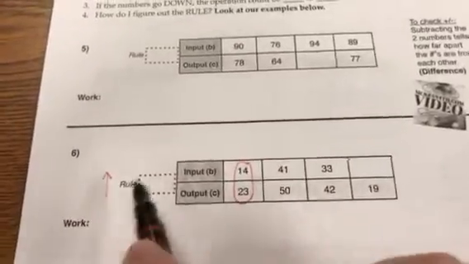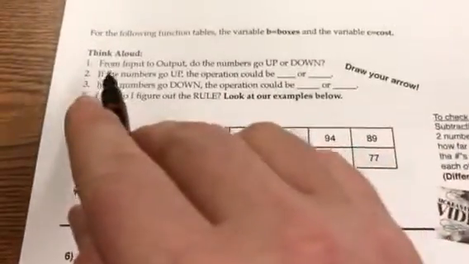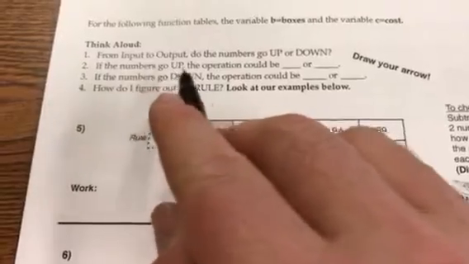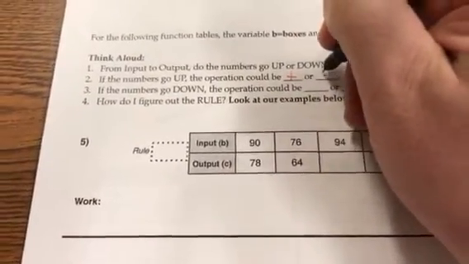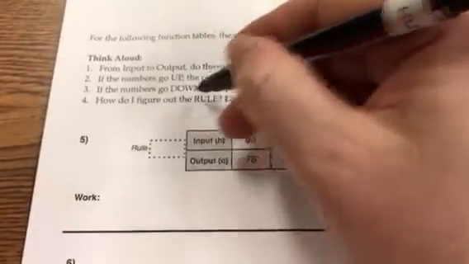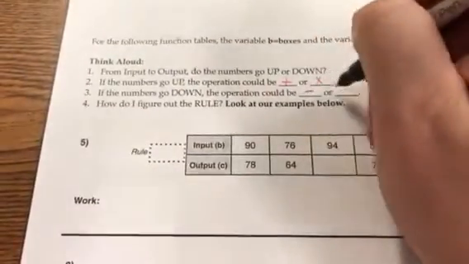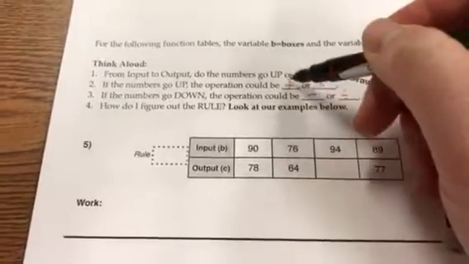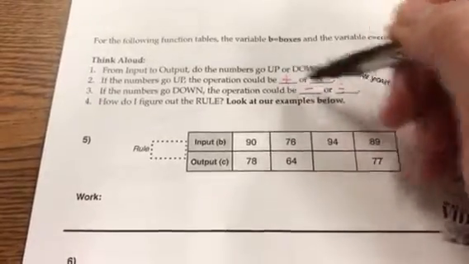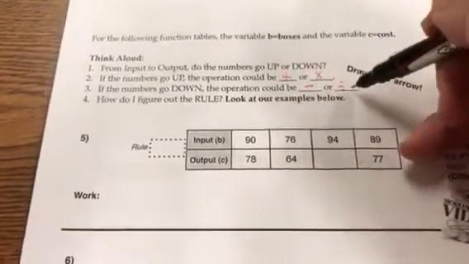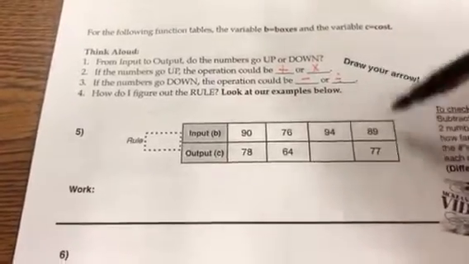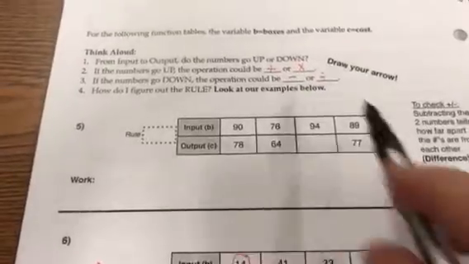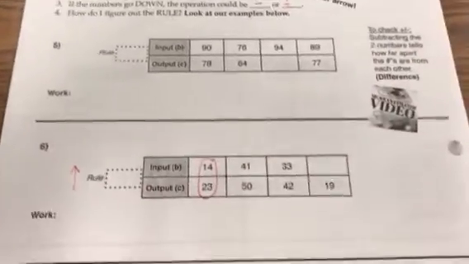All right, now that we know it's going up, we realize, and we've talked about this, that if the numbers go up, the operations that make numbers go up are adding or multiplying. The operations that make numbers go down are subtracting or dividing. Adding and subtracting make numbers change in equal chunks. Multiplication and division make numbers go up or down crazy fast, just because of how they operate.